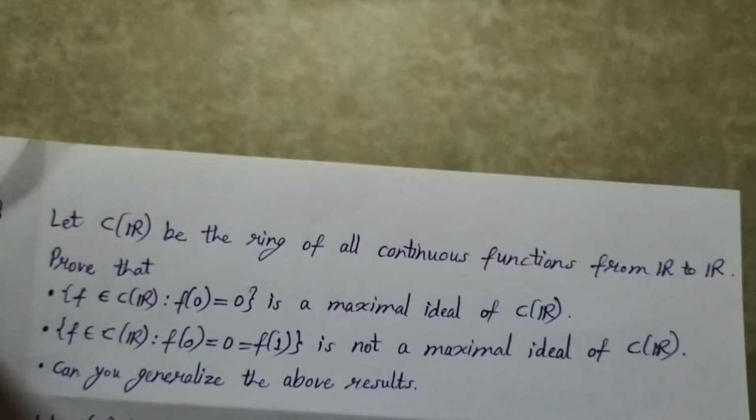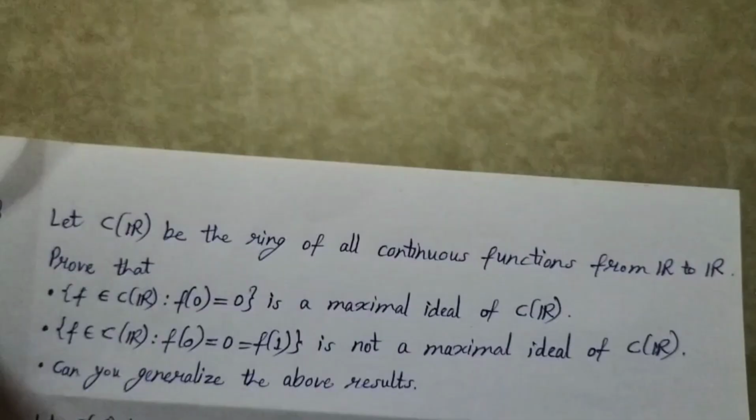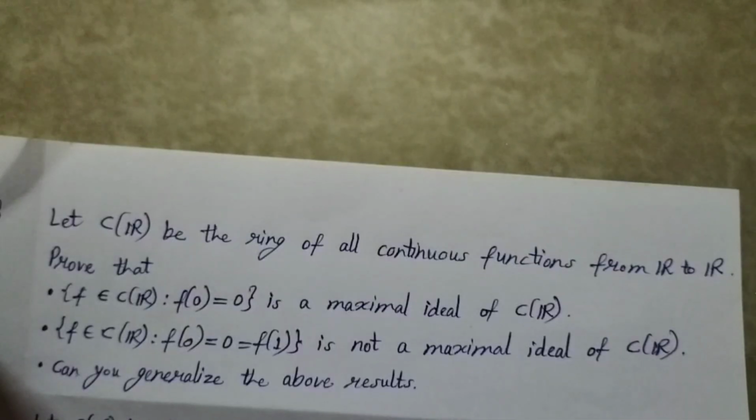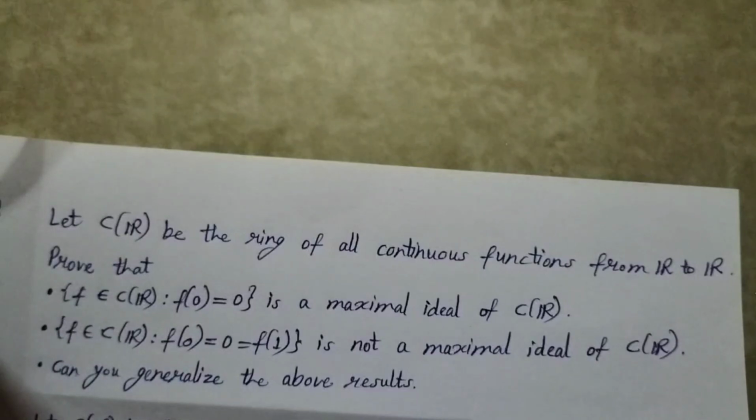So summarizing the entire problem, we can say that the set of continuous functions vanishing at one point forms a maximal ideal. Also, the set of functions vanishing at two or more points is never maximal. And in general, all maximal ideals of C(R) are exactly of the form M_a, which is equal to {f such that f(a) = 0} for some real number a. And this completes the entire proof and entire solution.